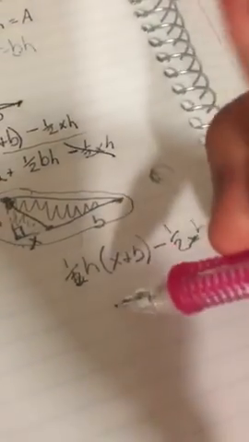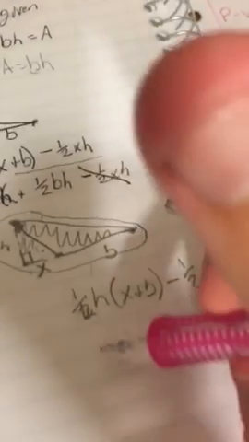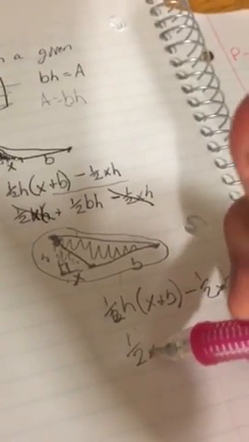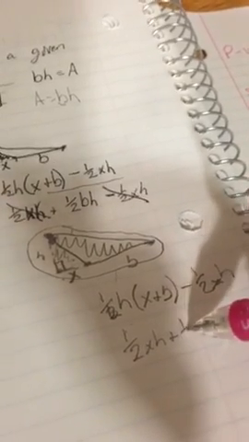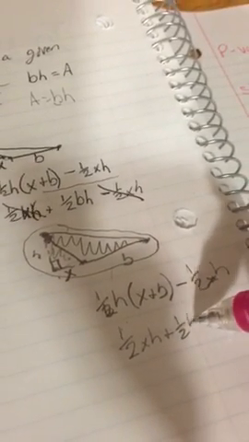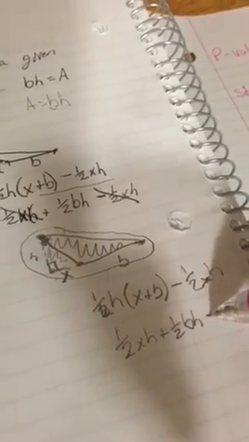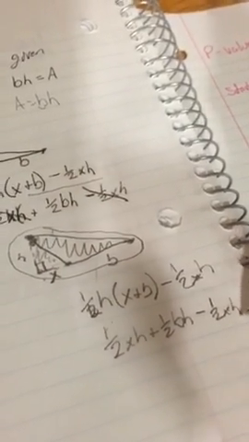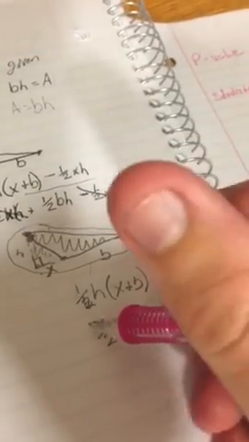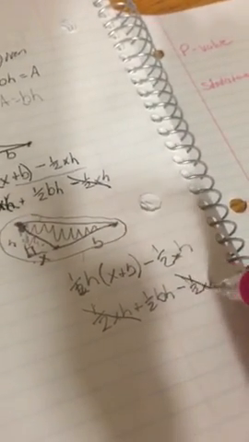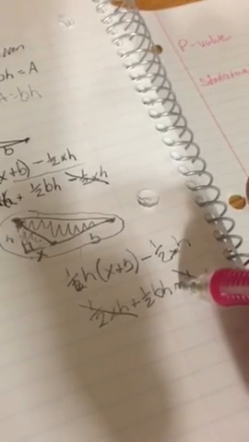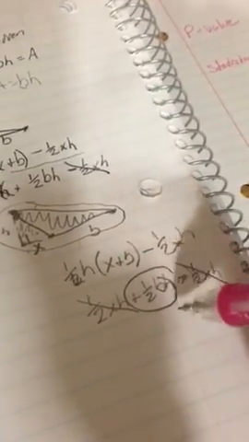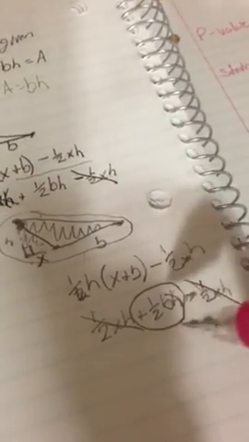So when we distribute, we're going to have 1/2 xh plus 1/2 base times height minus 1/2 xh. Well, the 1/2 xh's cancel out because of that negative there, and all we're left with is 1/2 base times height.